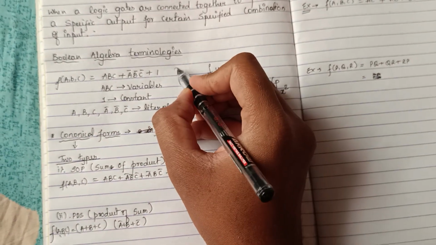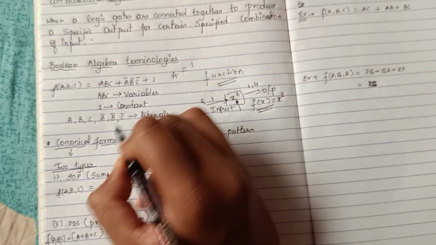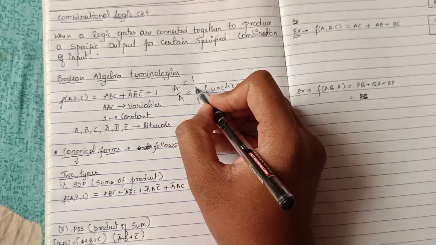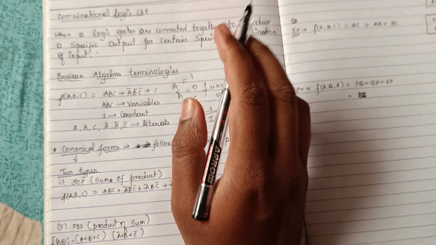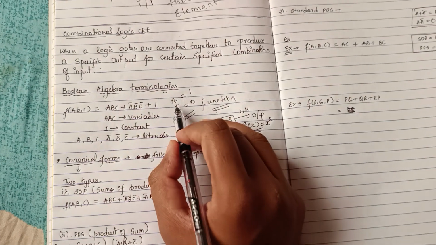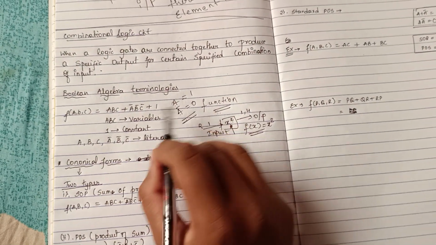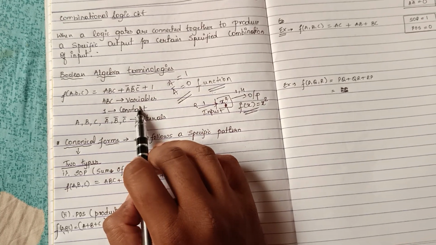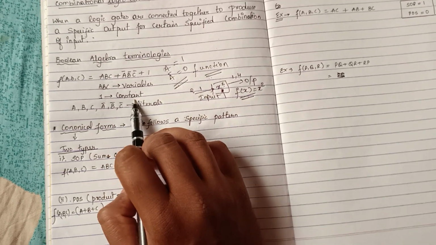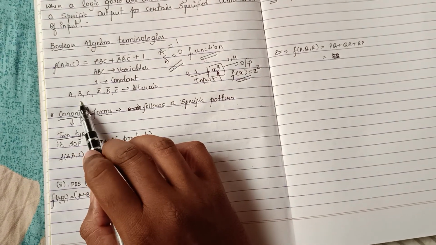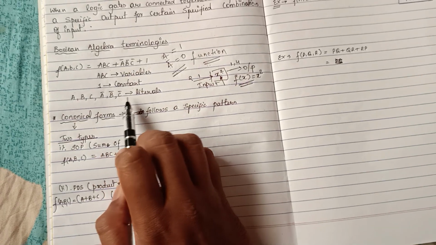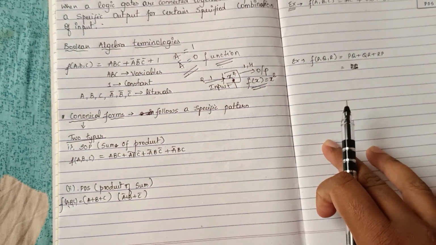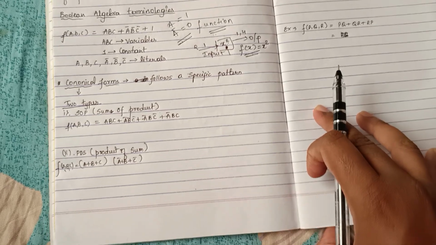If a is equal to 1, then a bar will be equal to 0. That is the difference between a and a bar. And here there is a plus 1. So a b c are variables and 1 is a constant, and a, b, c, a bar, b bar, c bar are called literals in digital circuit terms. So these were the Boolean algebra terminologies.